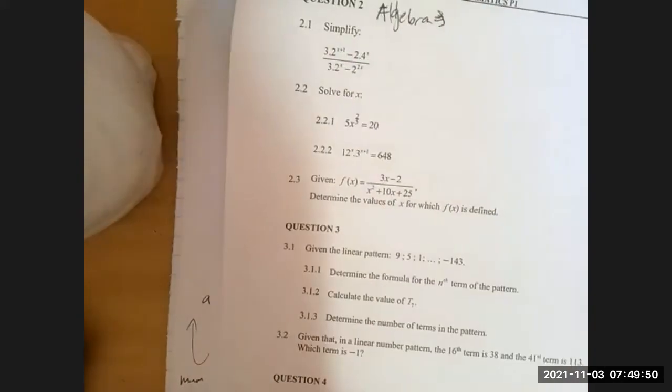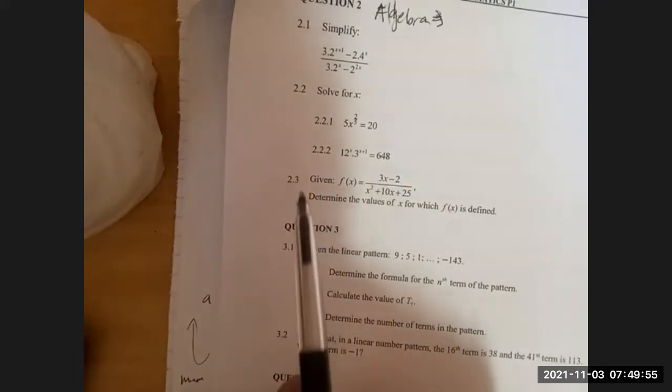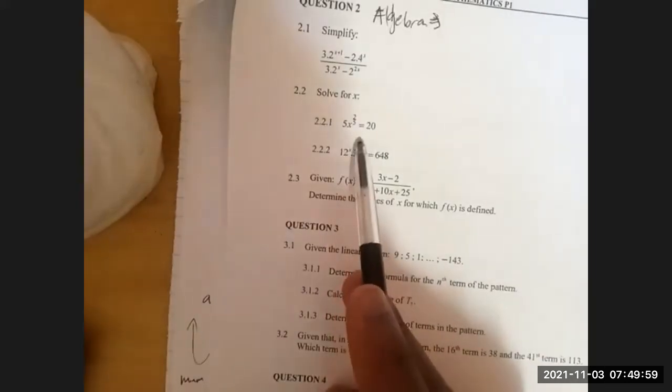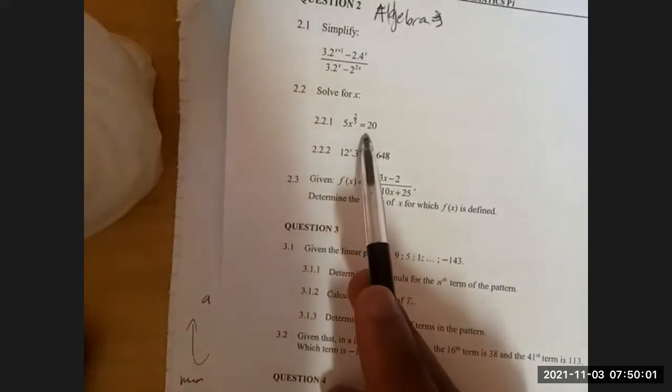Now 2.2, solve for x. And what is it that they give us here? 2.2.1, 5x exponent 2 over 5 is equal to 20, right? So they want us to solve for x on this question. Now, what is the technique that I'm going to apply there?